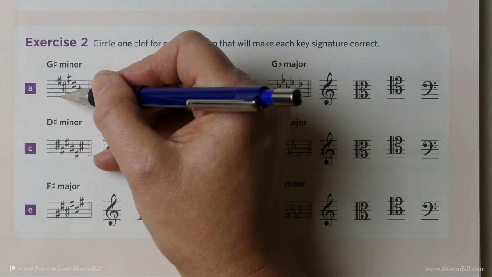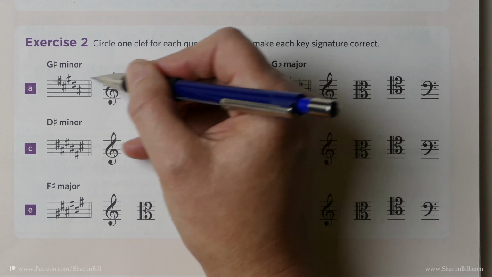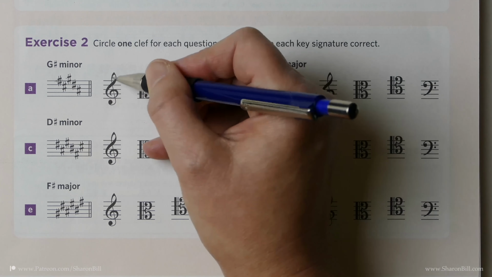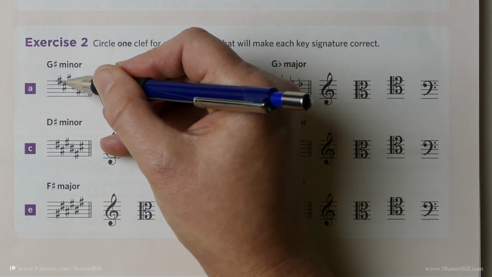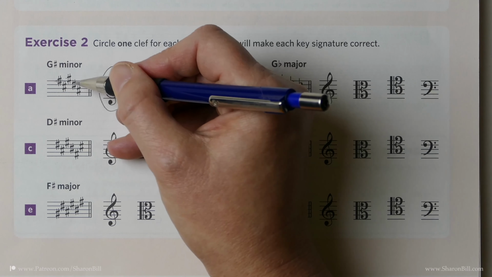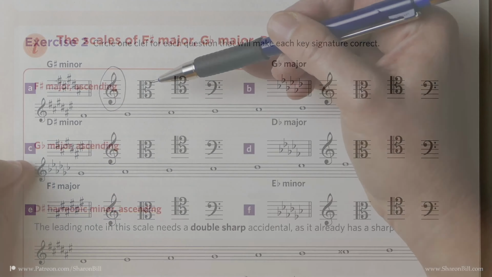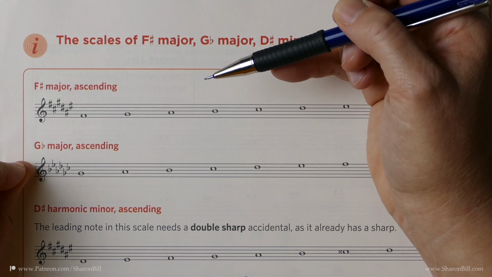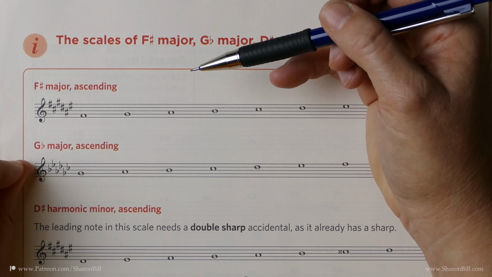That would be treble clef. Every good boy deserves football. If we put the treble clef, everything else is correct. That's A. So treble clef. Really, the first sharp gives that to us and everything else fits in. F, C, G, D, A. There can be lots of reasons why this is. It just seems a little confusing to begin with.